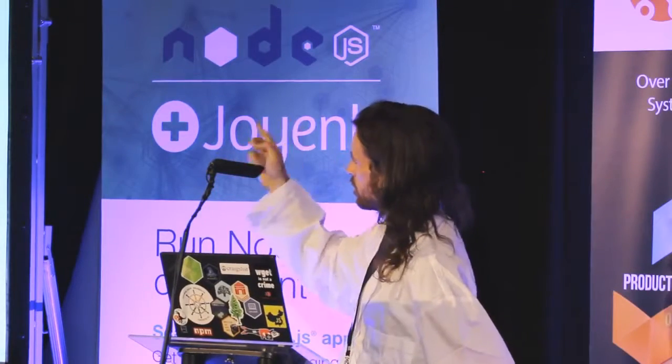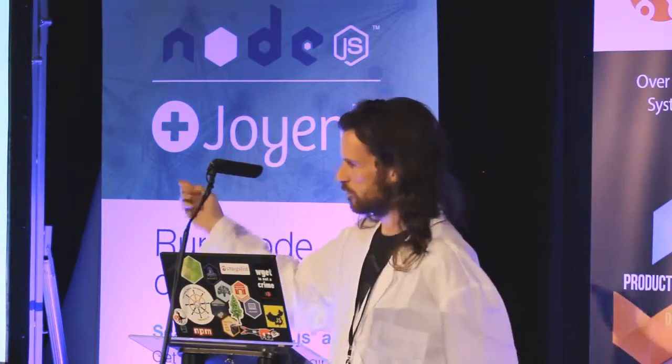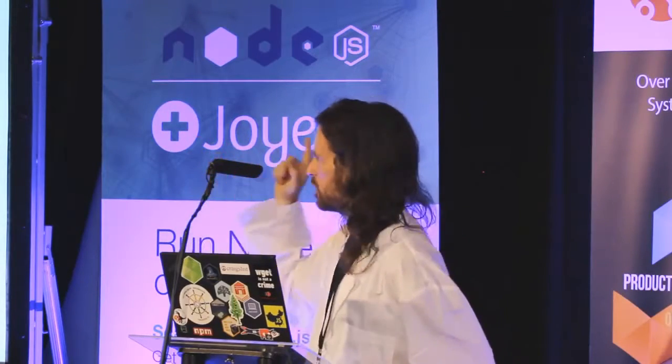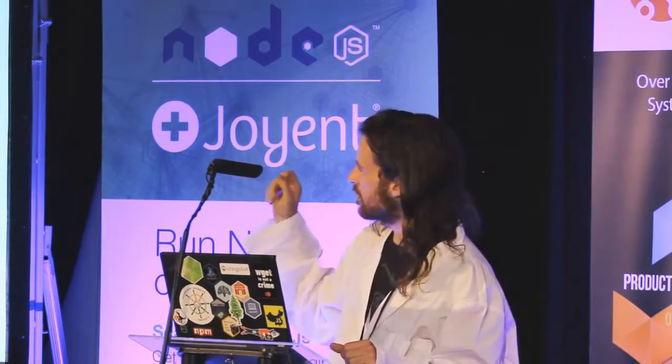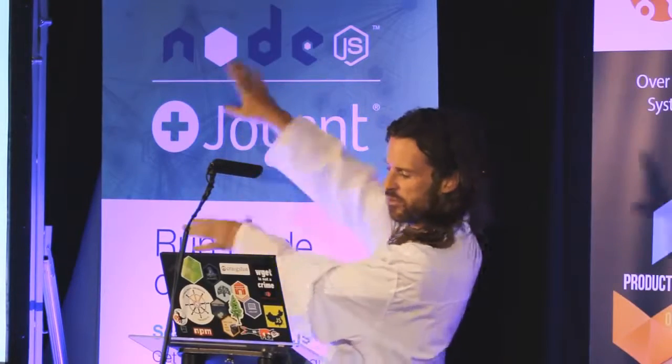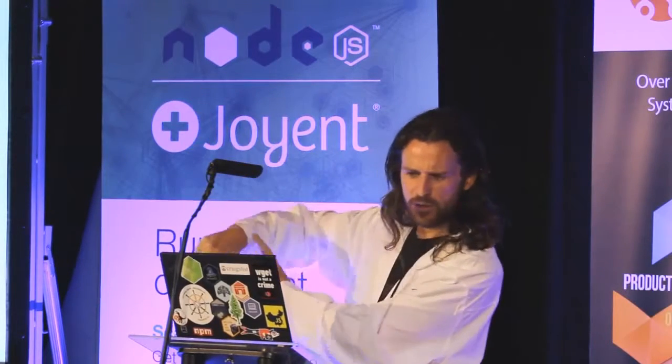One thing that would be very useful would be a secure decentralized package manager. NPM is good, but it could be gooder. Also, there is all kinds of things in this area. How am I doing for time?